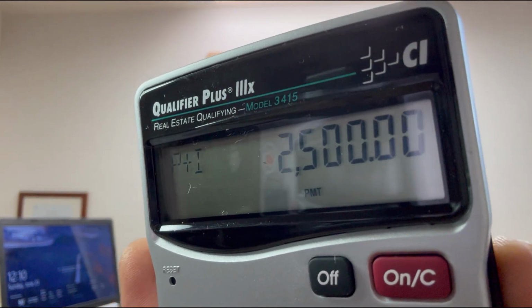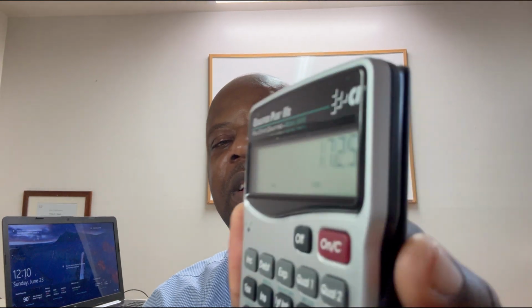The next thing is that we know we want to find out the term, but we know the payment amount. The person will be able to pay $2,500. I enter 2,500 and I hit payment. And then next, I'll hit the term.